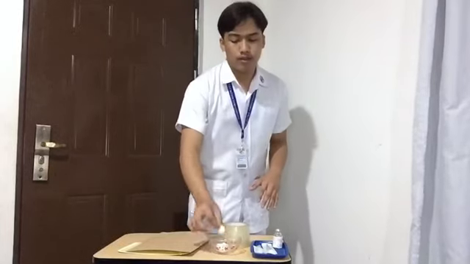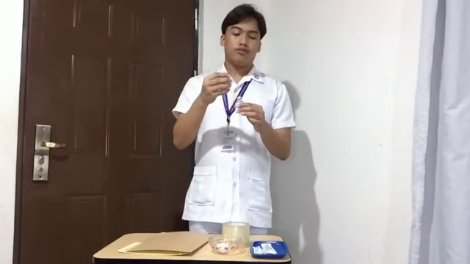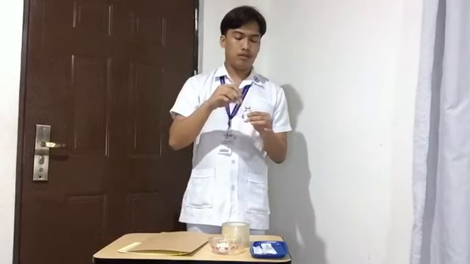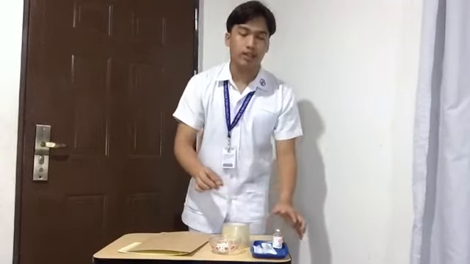Next is remove the protective cap or clean the rubber cap of a previously opened vial with an antiseptic by rubbing in a circular motion. So I am going to wipe the protective cap because it promotes sterility. So I am going to discard this cotton ball. Next is withdraw the medication.